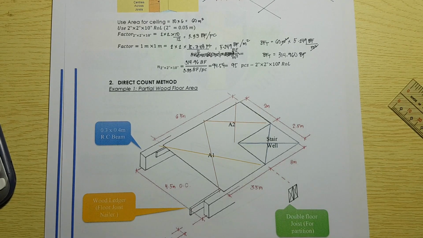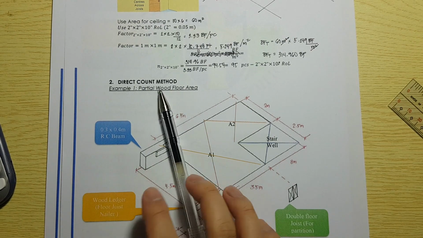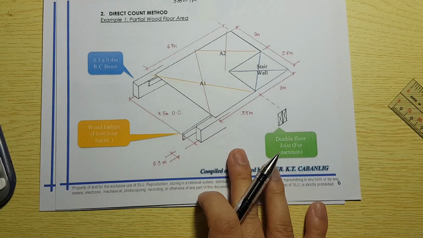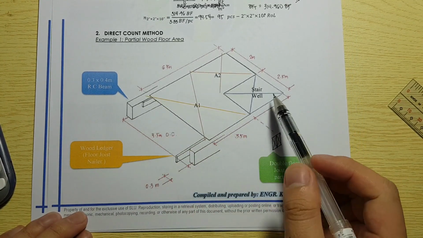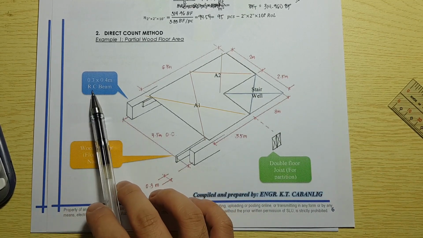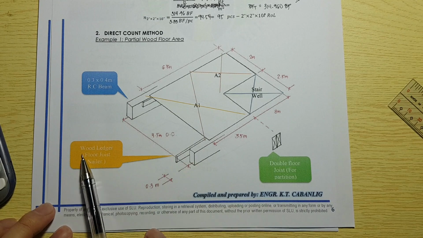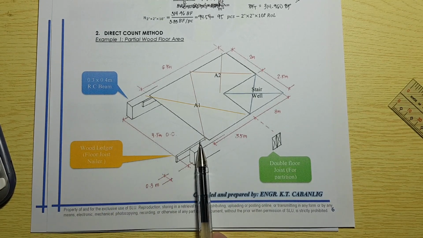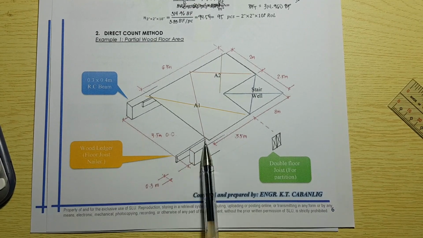So for this video, we are now going to proceed with the direct count method. We're still on woodwork estimation. Okay, so we have here a flooring system, and we have here a 0.3 by 0.4 reinforced concrete beam, and we have here a wood ledger. So the wood ledger will function as our floor joist nailer.